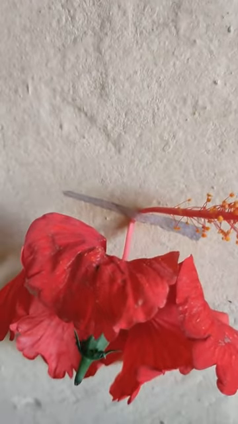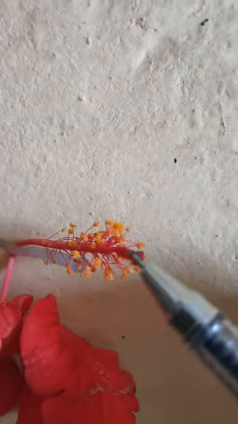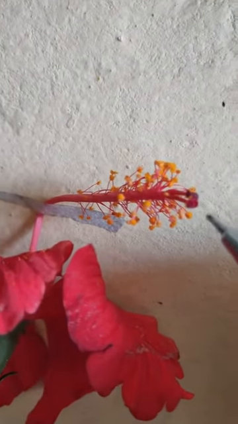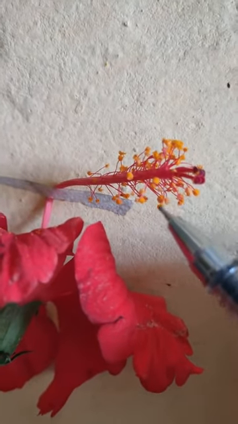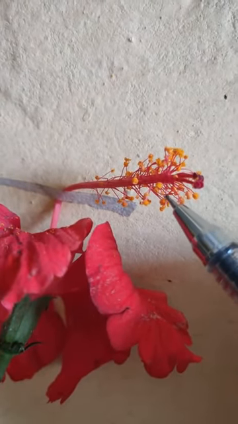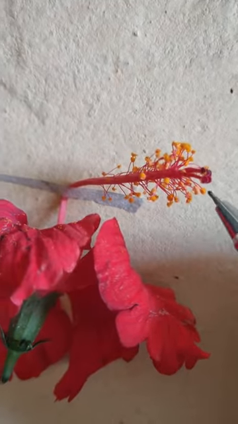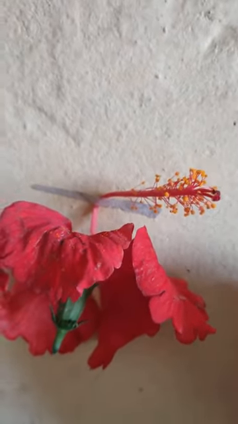If you look at this structure, I will show you, so you will see it clearly. The topmost is the female part, and the yellow color is your male part. So both male and female parts are present there, so we can say it is a bisexual flower, right?